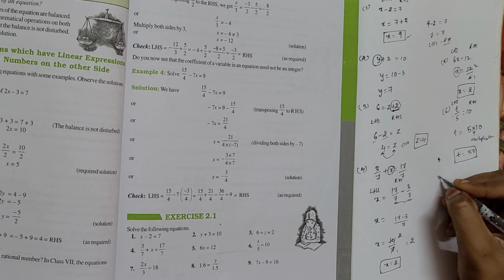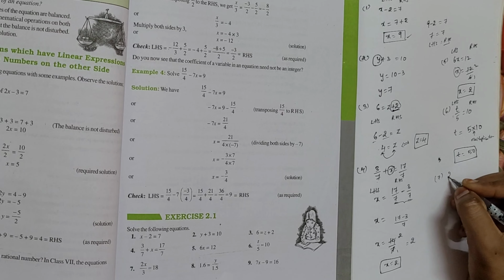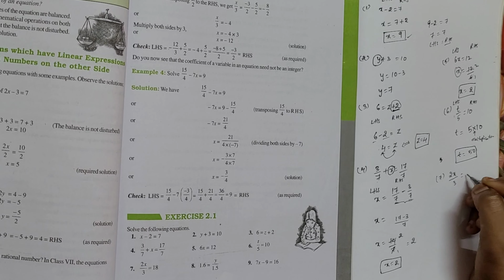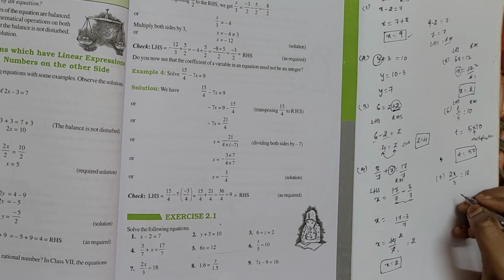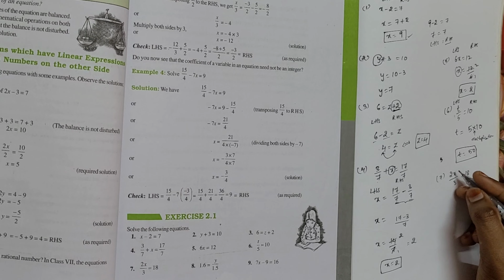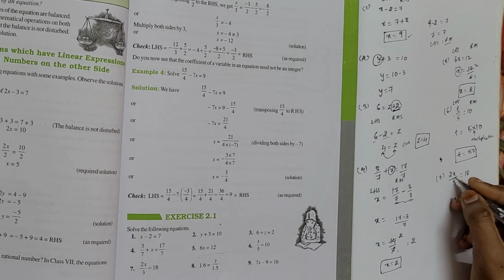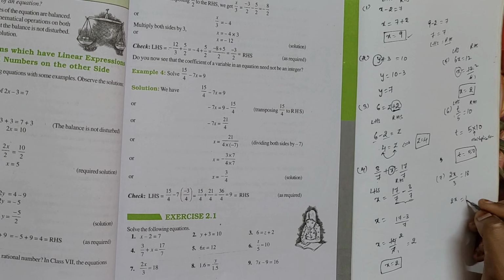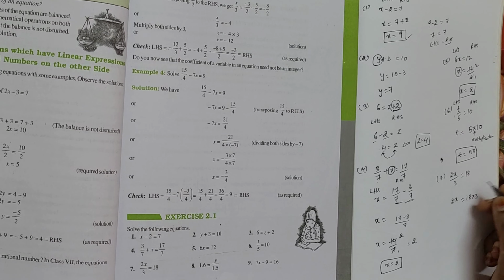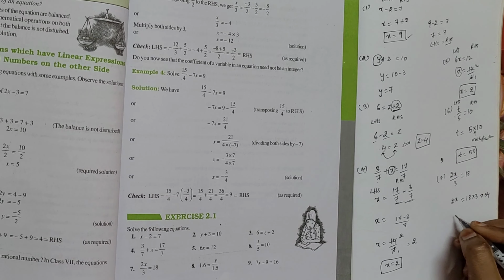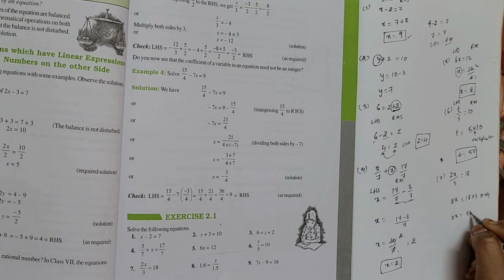So now we have the seventh question, 2x by 3 is equal to 18. Again, we need to find the value of x here. So 2x is equal to, divided by 3 will become multiplied by 3 if it goes to the other side. So 18 into 3 it will become, which is equal to 54. 2x is equal to 54.